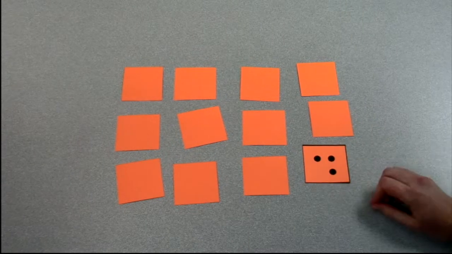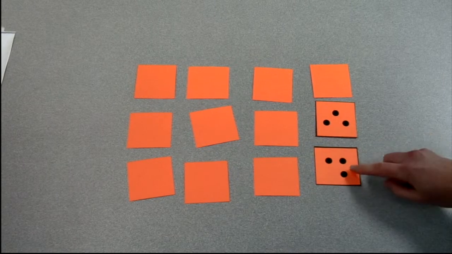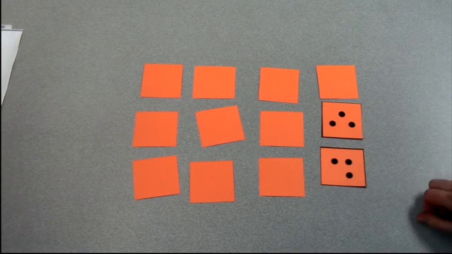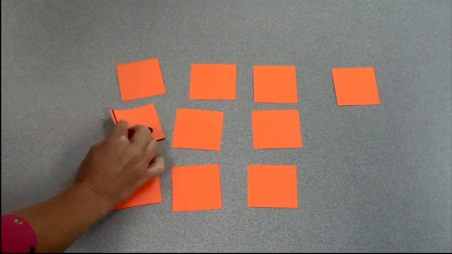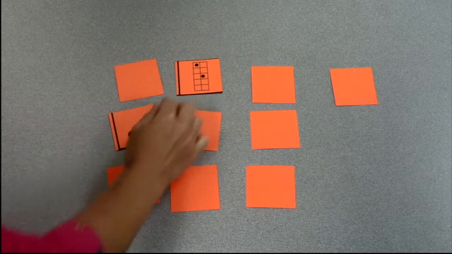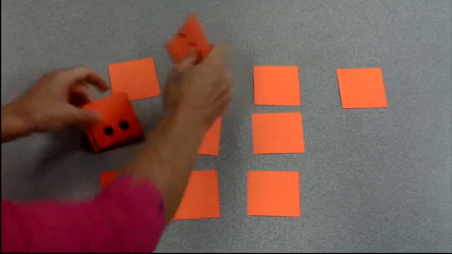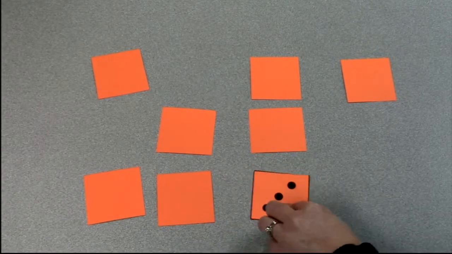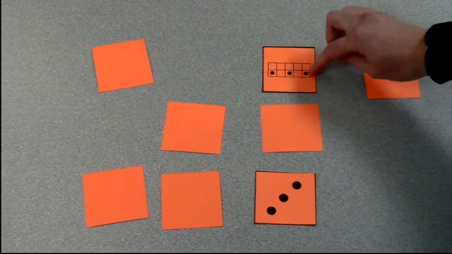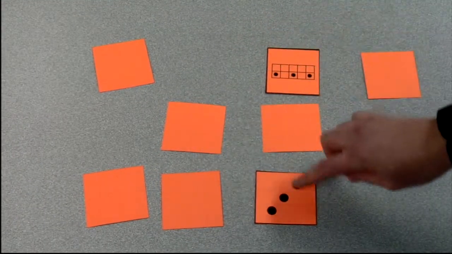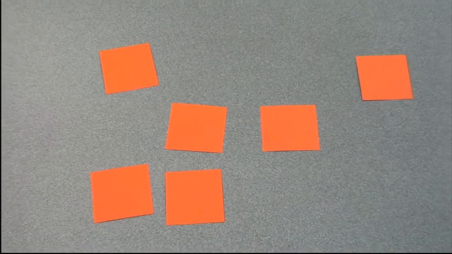1, 2, 3. 1, 2, 3. I have 3 and 3. These are equal. 1, 2. 1, 2. I have 2 and 2. These are equal. 1, 2, 3. I have 3 and 3. These are equal. Continue playing until the end of station time.